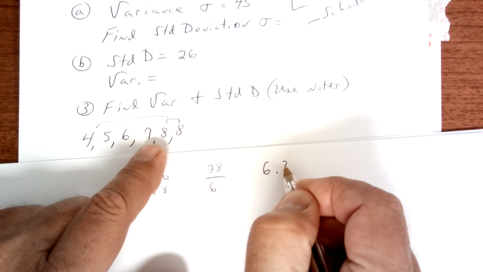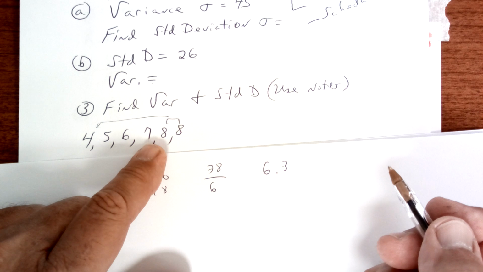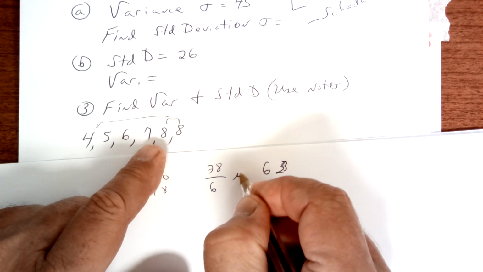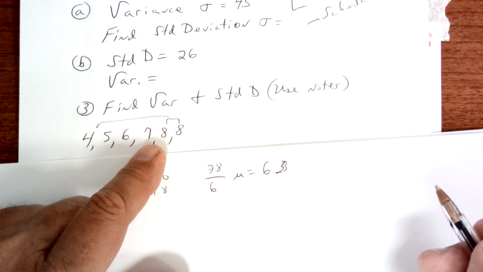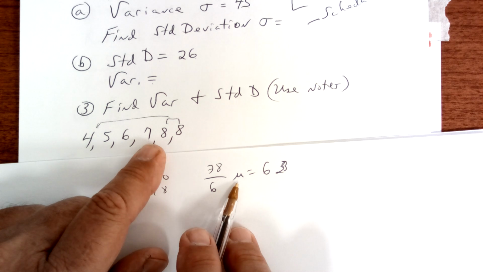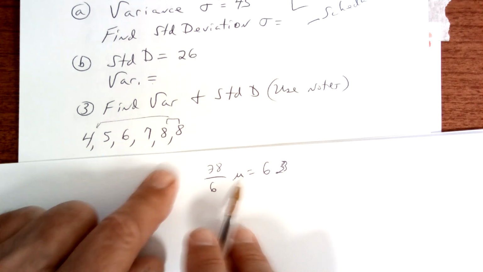Okay? Now, for our purposes in class, I'm just going to leave it as 6. So the average is 6. And I'm pretty sure they use that variable there. Okay? So now you got to subtract each number. So you got to take 4 minus 6.